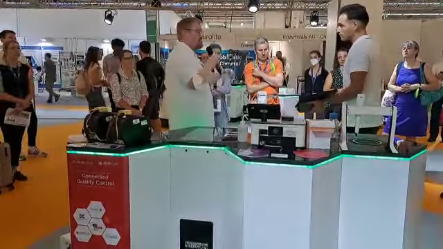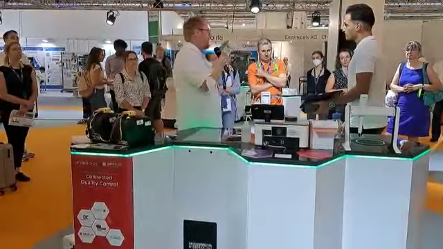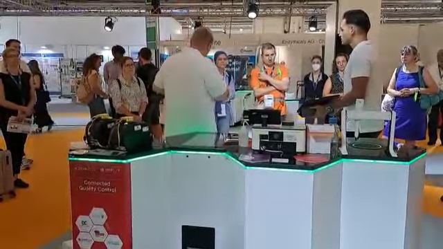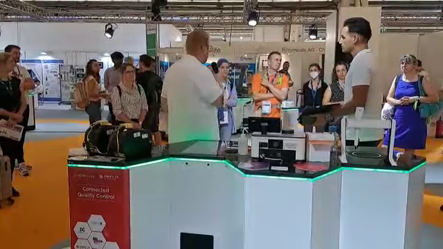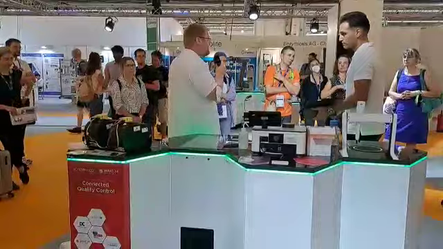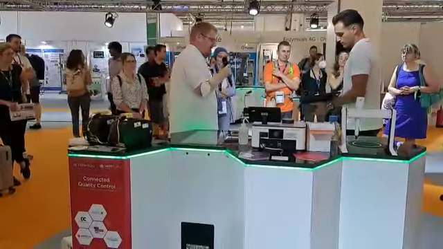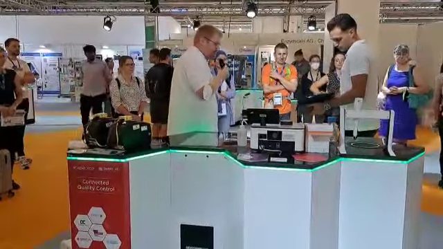Of course, we have the possibility to check it in on another storage compartment by simply scanning the QR code of the other storage compartment and then saying, please check it in here. And now we check this in.